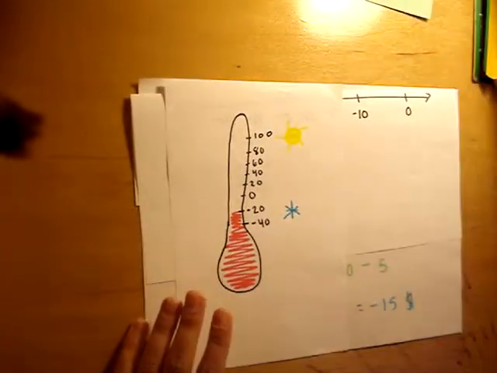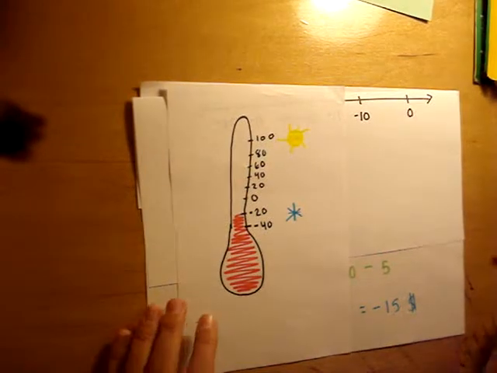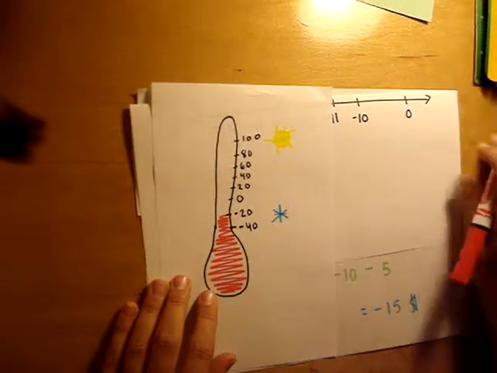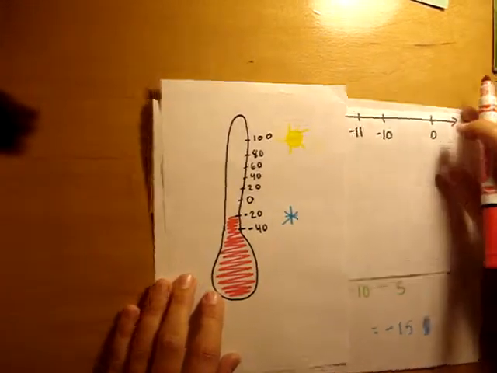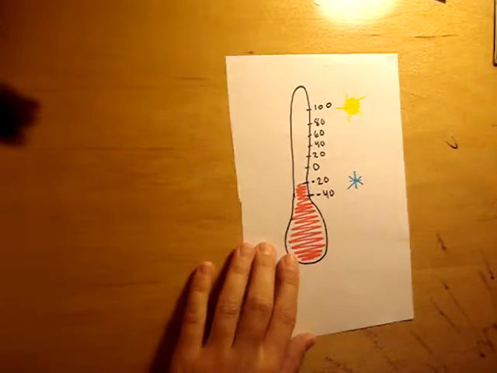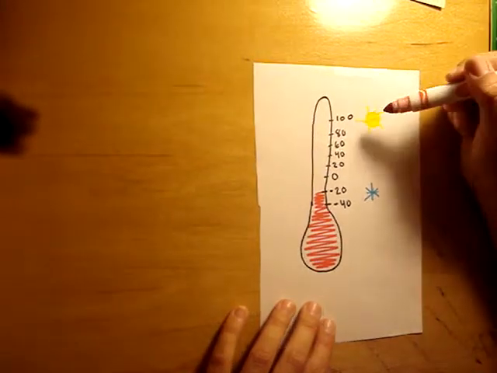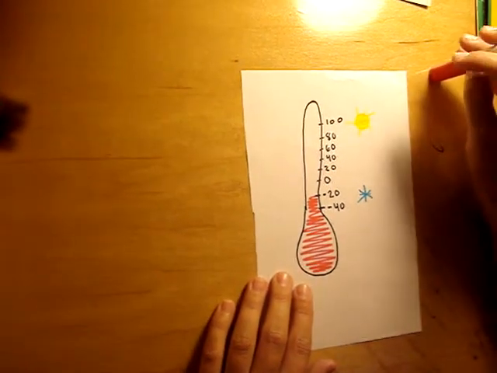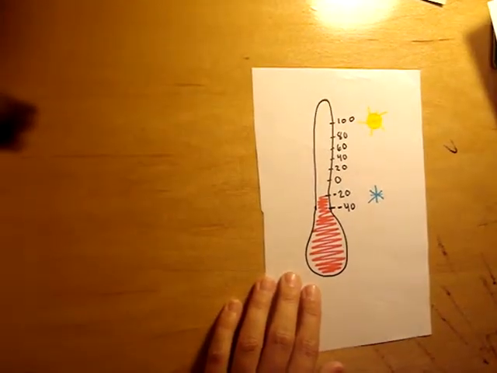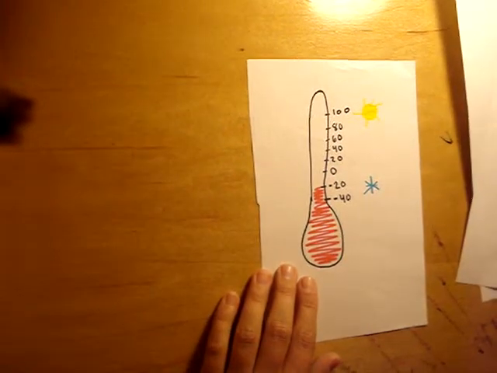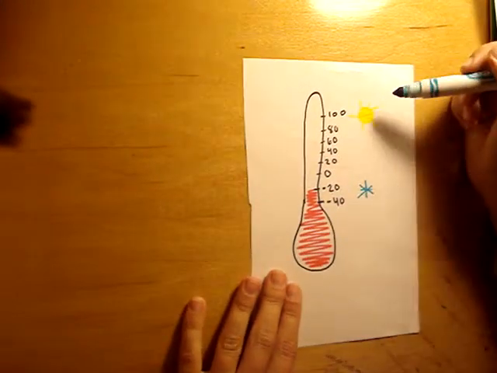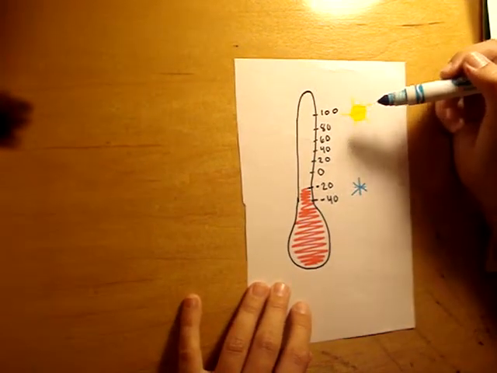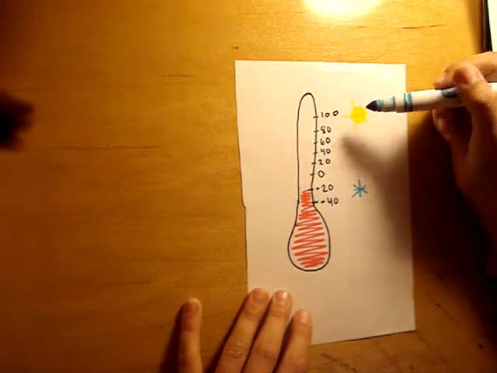Okay. So, now that we've discussed how we can represent integers, we can now talk about how we can apply integers to real-life applications. So let me put this out. Now, this is a thermometer, and it's something that's used every day when we're talking about the weather. We can use positive numbers for hot temperatures. So the higher numbers tell hotter temperatures.